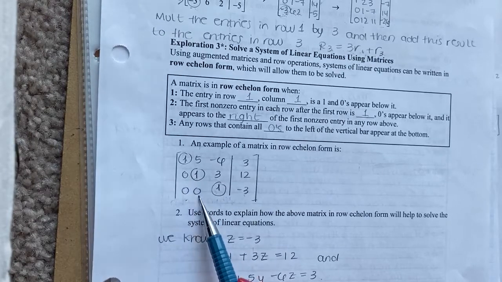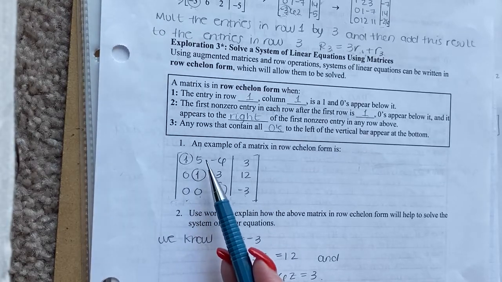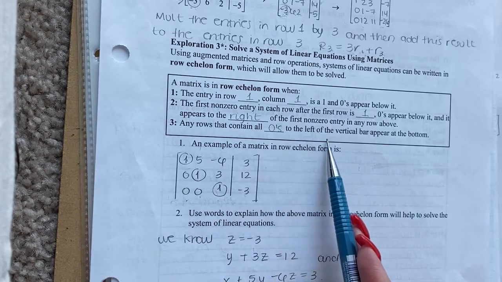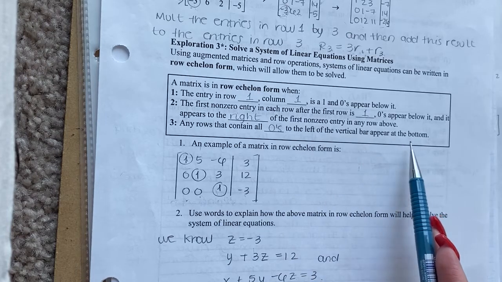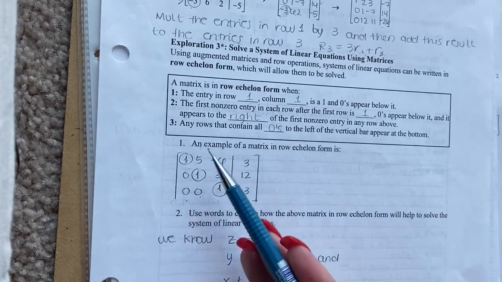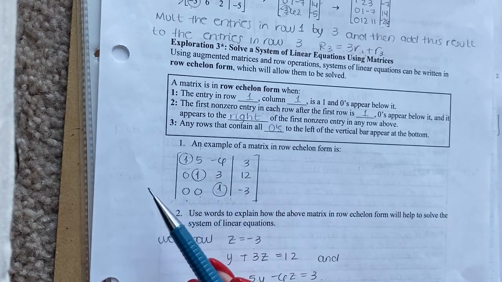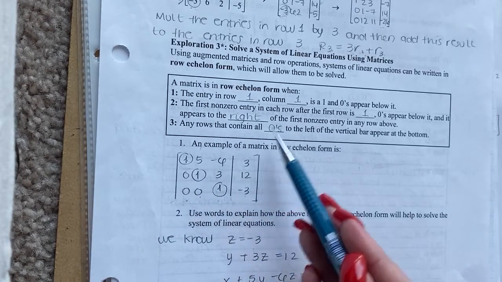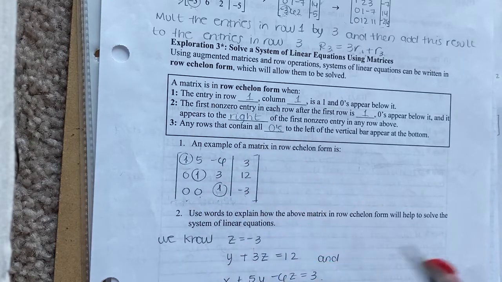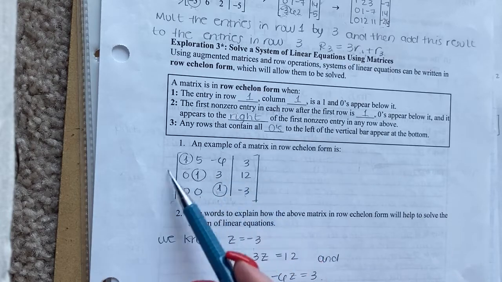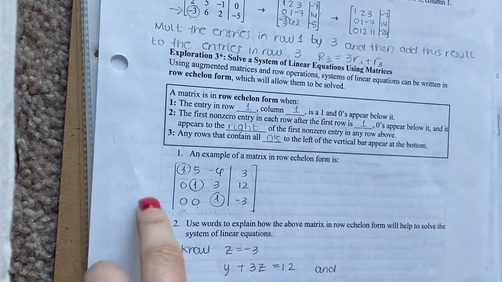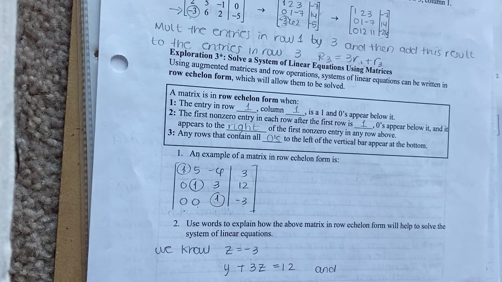You need to have zeros below. At the top, you can have numbers, okay? Any rows that contain zeros to the left of the vertical bar appear at the bottom, true, okay? So at the left side, you need to have zeros. At the right side, you might have zeros or numbers, okay? This is the row-echelon form. In a second, we're going to go over what the reduced row-echelon form is, but this is going to be the row-echelon form.